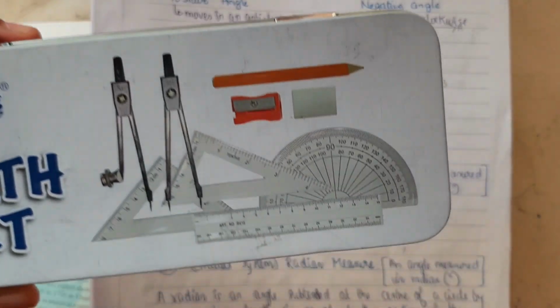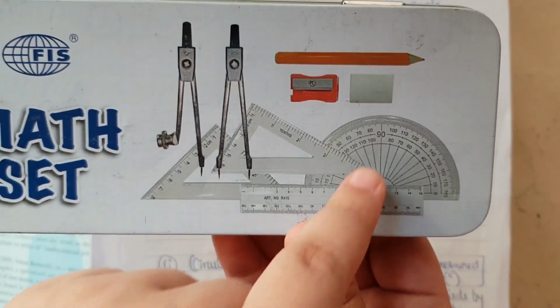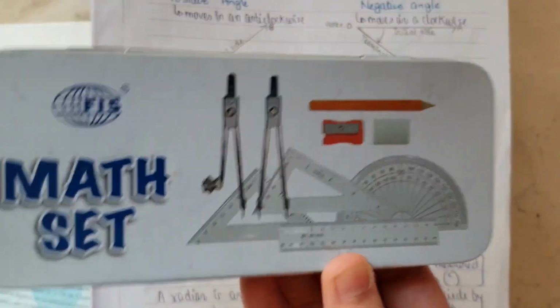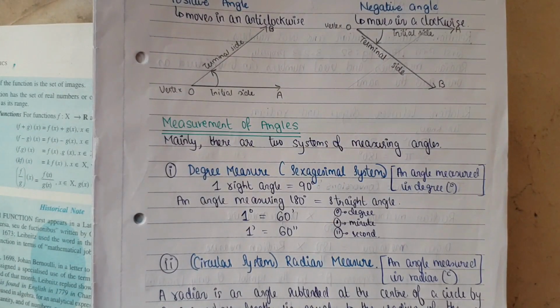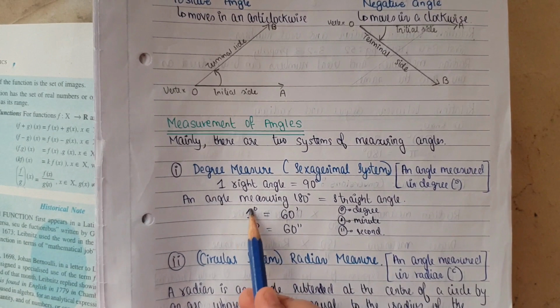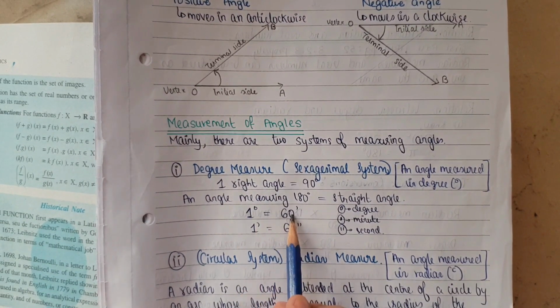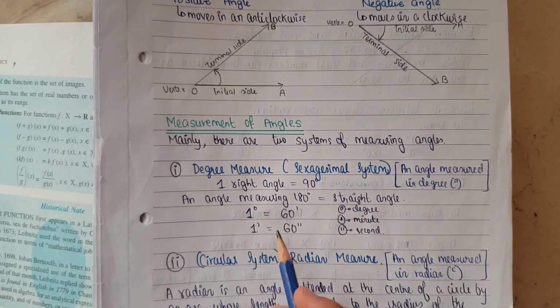So we see this in this protractor. You have different degree divisions. This is called a degree. You barely know what a degree is. But there's something more you must know about degree, that is 1 degree is equal to 60 minutes. You may be wondering, how is it even possible?